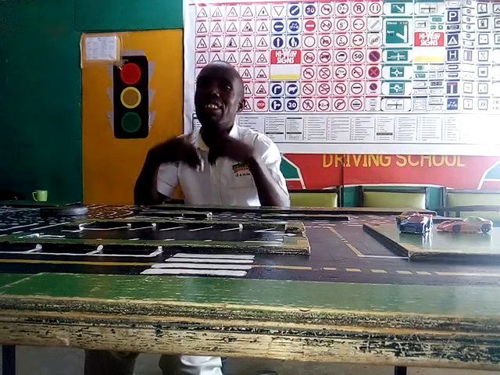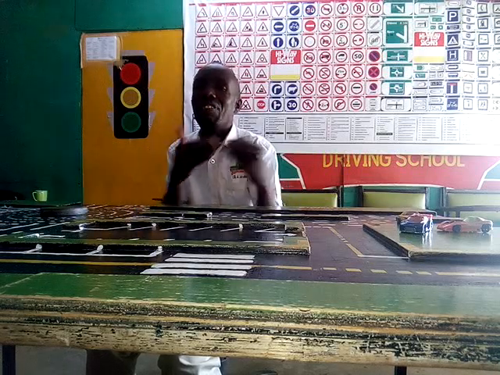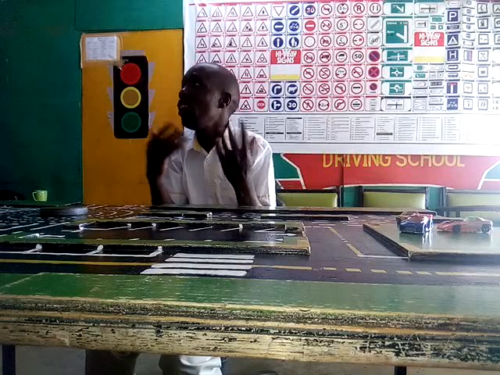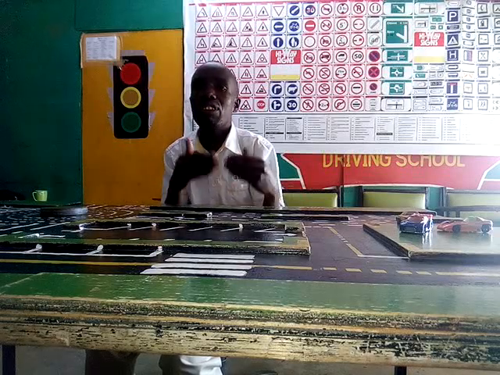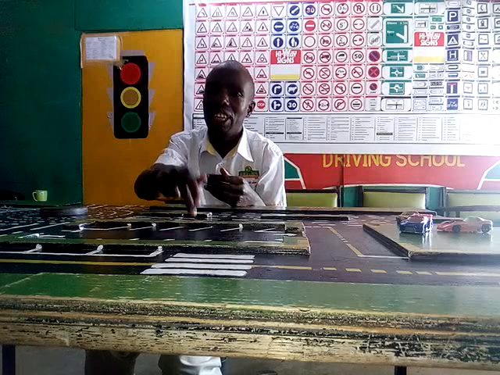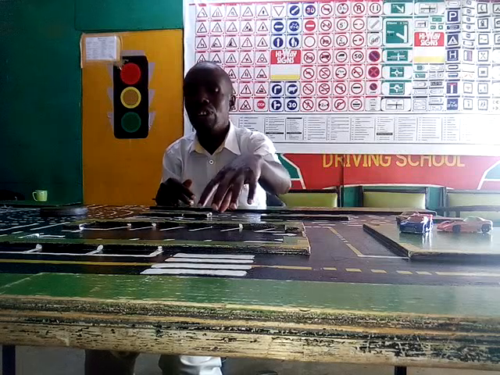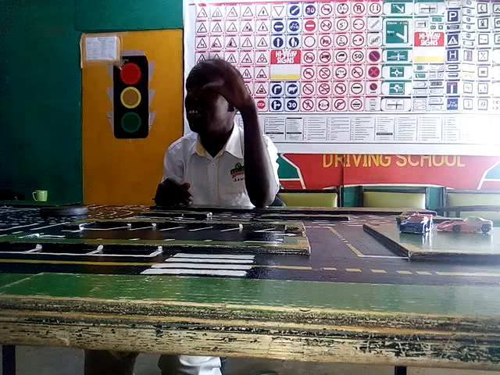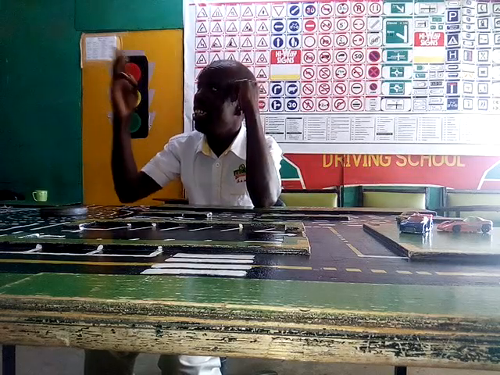So how do we count these lanes? A lane is just a path that is followed by the motor vehicle. A path followed by the motor vehicle is called a lane. These spaces are what we call lanes. So this one-way traffic road major has 4 lanes. One-way traffic road minor has 3 lanes.